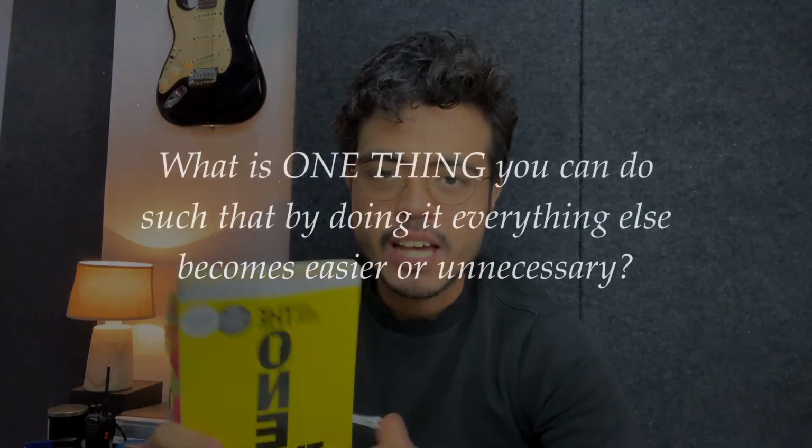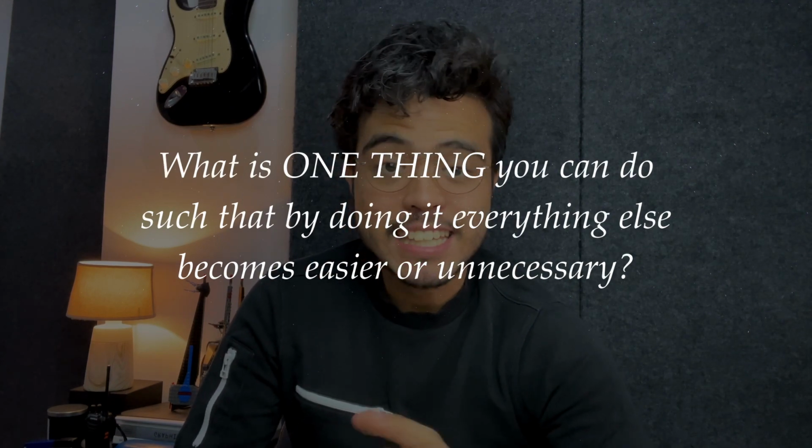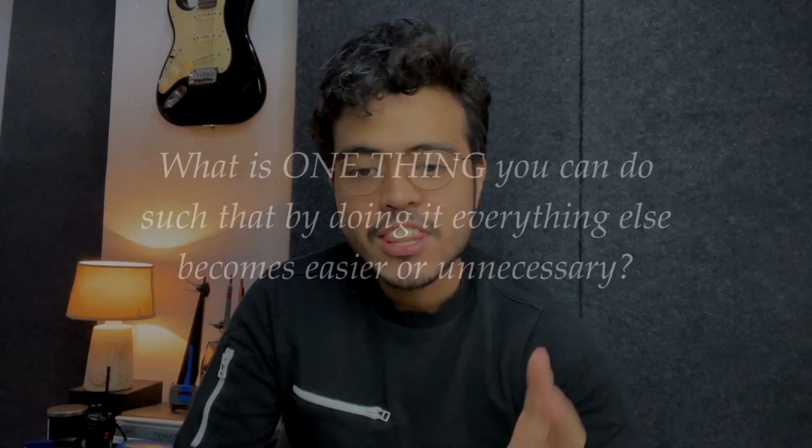And this book basically asks one important question, which is, what is one thing you can do such that by doing it, everything else becomes easier or unnecessary? And the reason why you ask that question is basically to help you drill down on the bare essentials that you need to do in order to accomplish your goals.